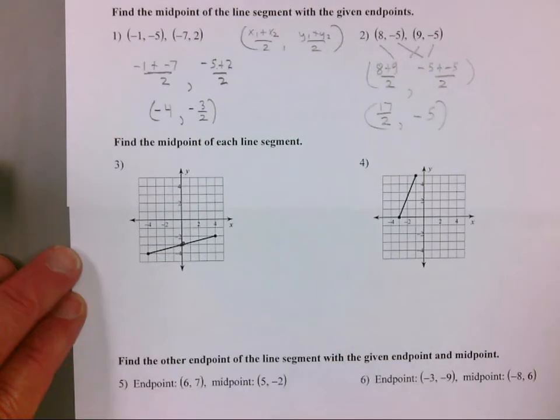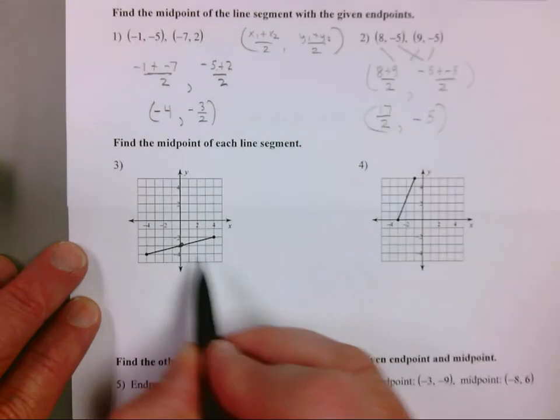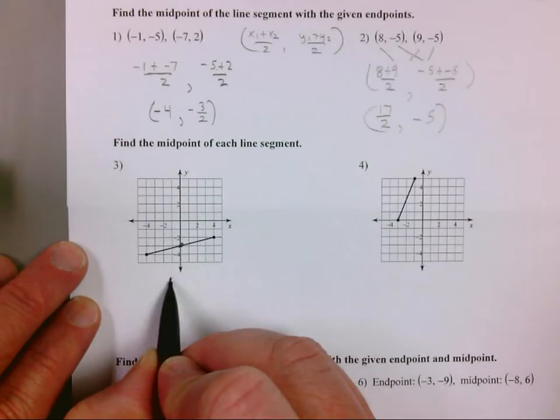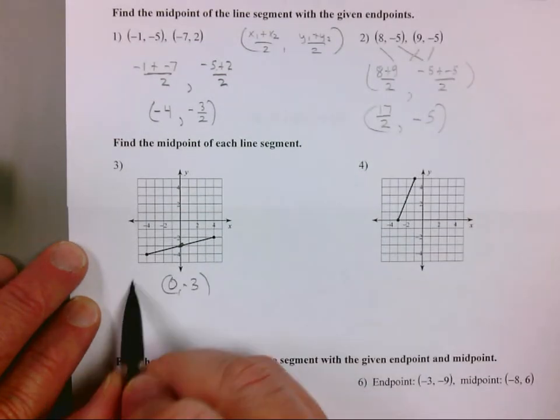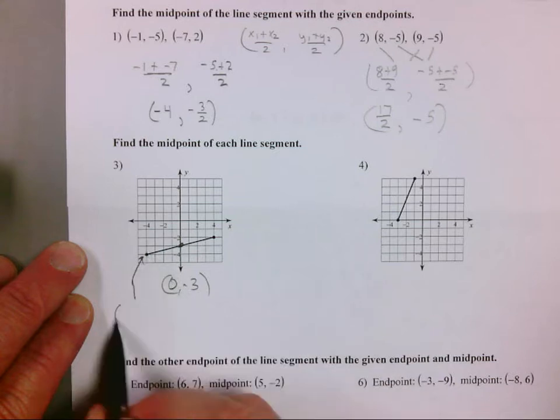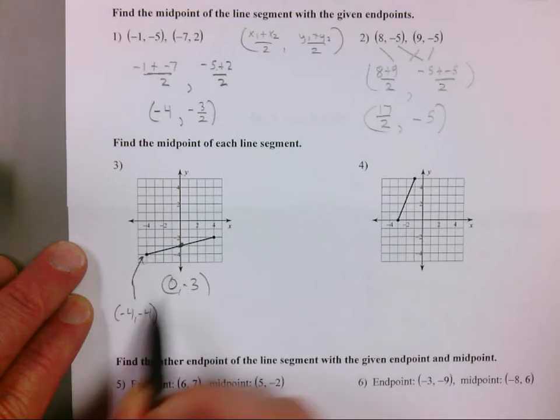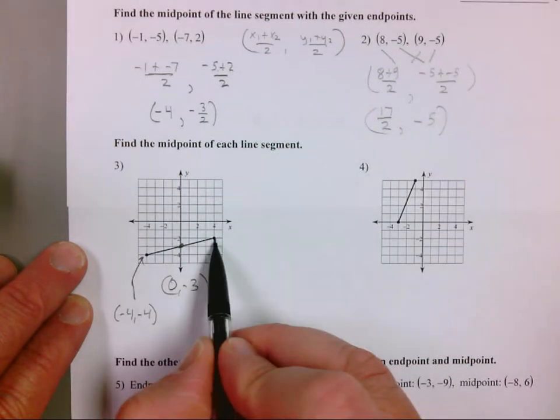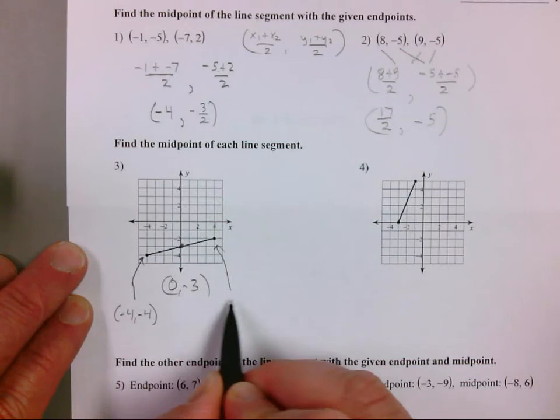If you're not sure and you want to use the formula, then you have to write these as coordinates. So -4, -4, and this would be 4, -2. And you need to take the midpoint of those, but I'm pretty sure on that one I can tell. You can add those if you don't believe me.